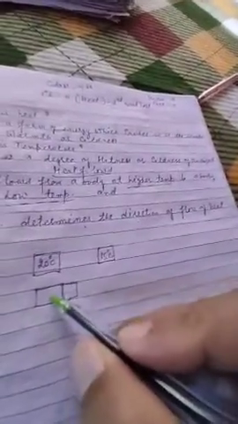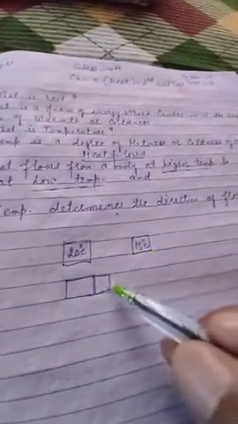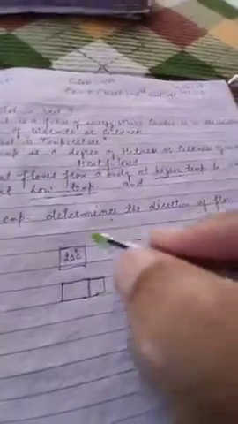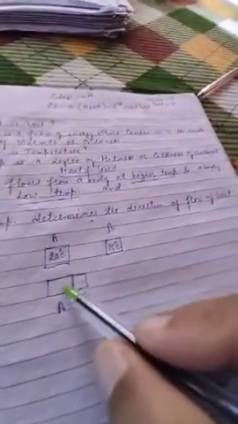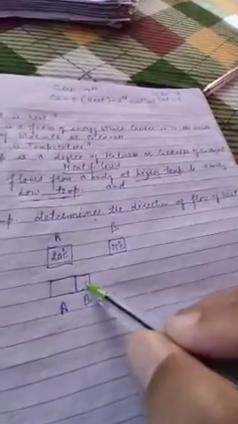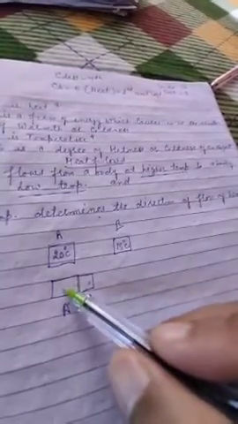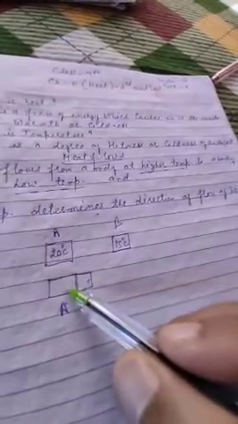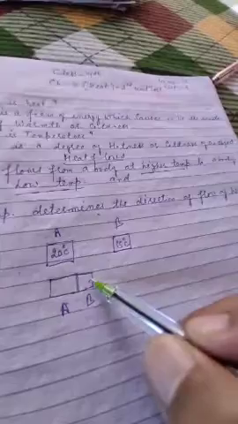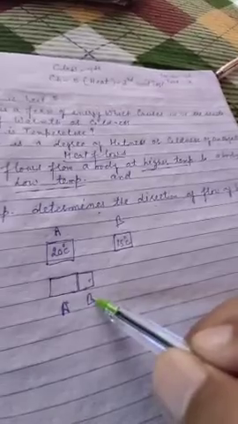Now since this body is at higher temperature, its temperature is 20 degrees Celsius, and this body's temperature is 15 degrees Celsius. You can take it A, you can take B. Now this is A, this is B. Now the heat will flow from A to B, since A is at the higher temperature. So heat will flow from the body at a higher temperature to the body at a lower temperature. Now it will keep on flowing till the temperature of both the bodies A and B becomes equal.